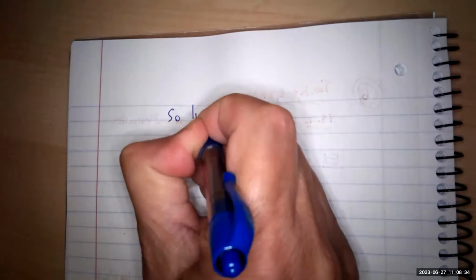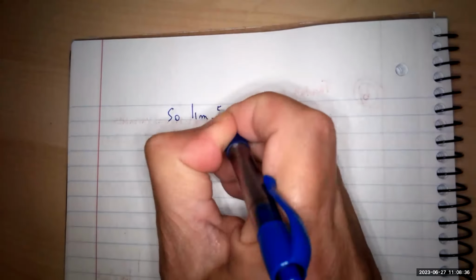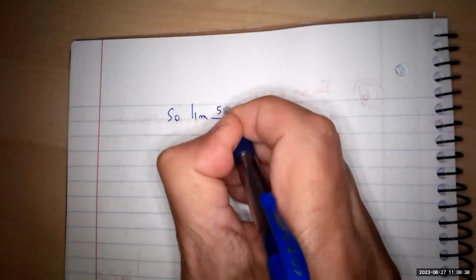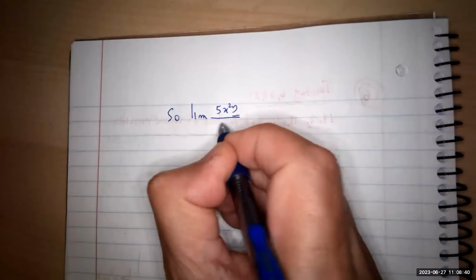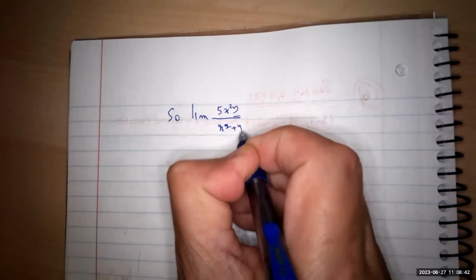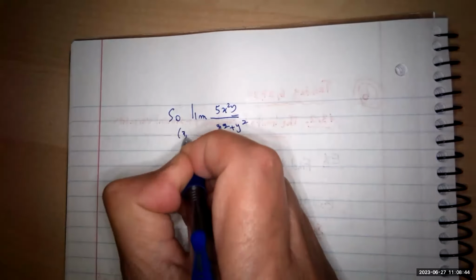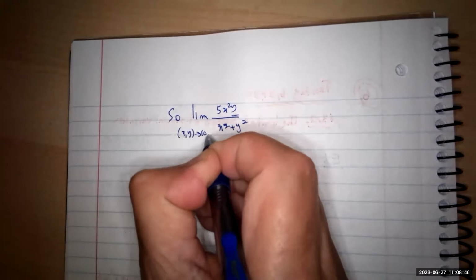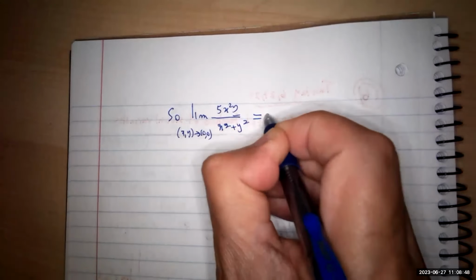So basically, what we proved, and this is it, we proved it. So we can say that the limit of 5x squared y over x squared plus y squared when x comma y goes to 0, 0 is going to be equal to 0, and then you're done. Any question?